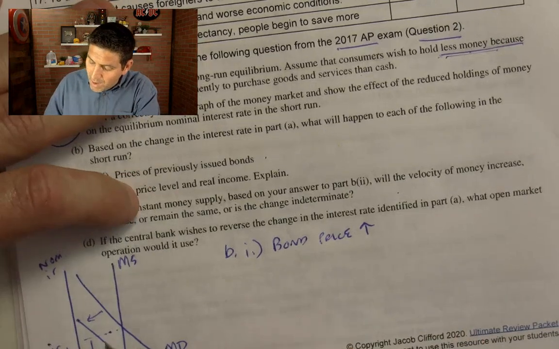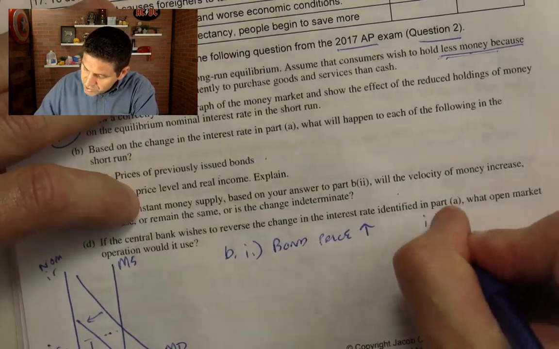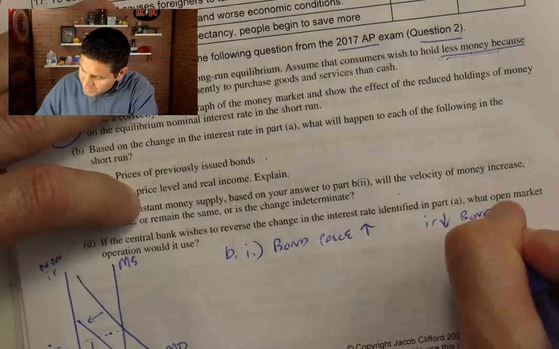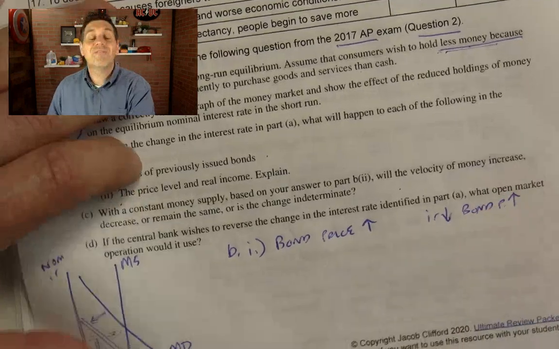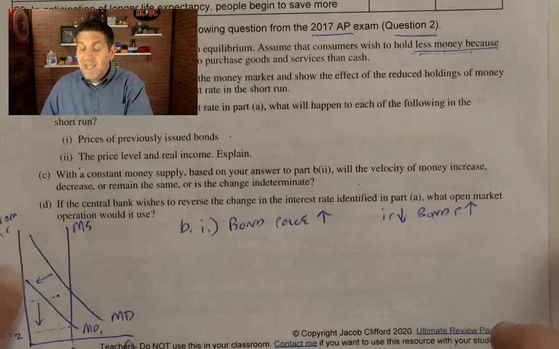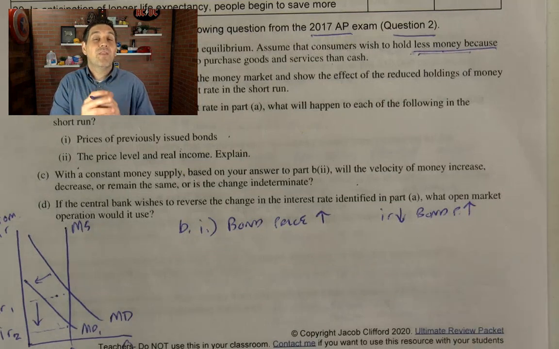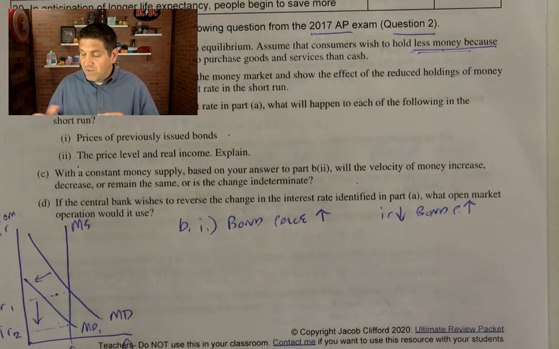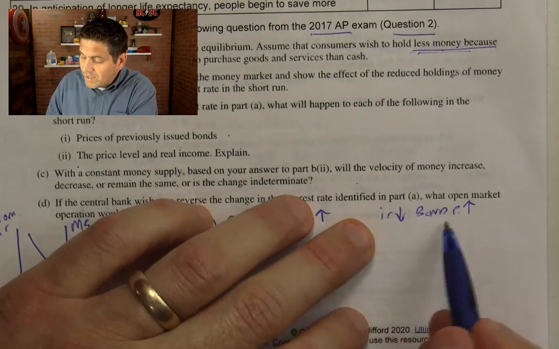Understand the idea: when nominal interest rates fall, when interest rates go down, bond prices go up. They're inversely related, always, always, always. In the unit summary video, I explain the reason why. In fact, I totally go over the idea of understanding interest rates and bond prices.